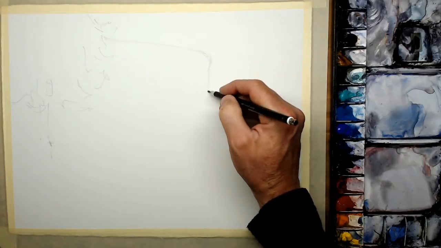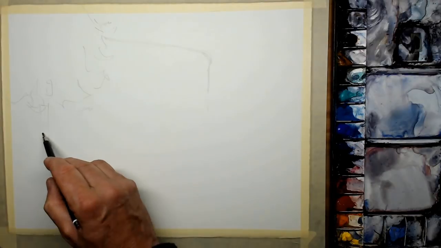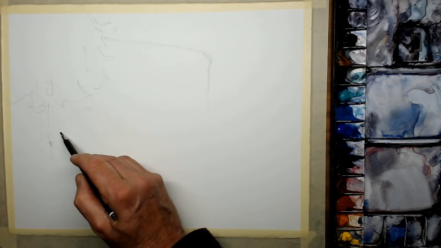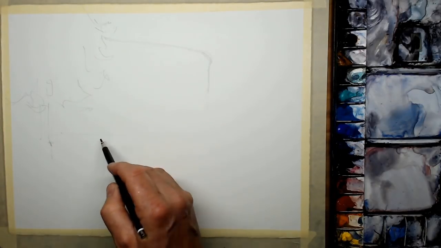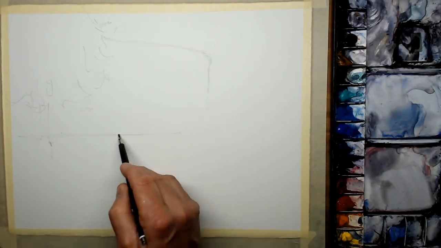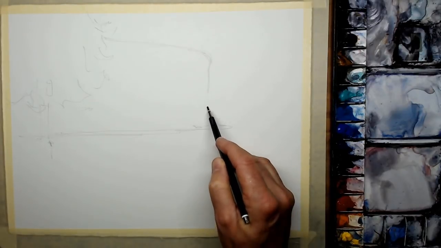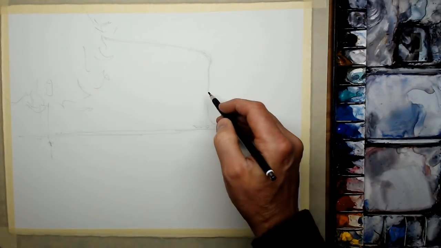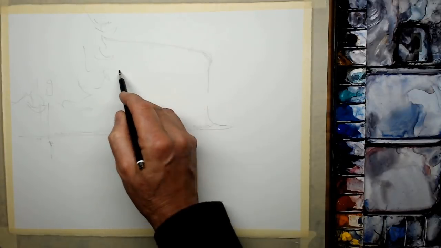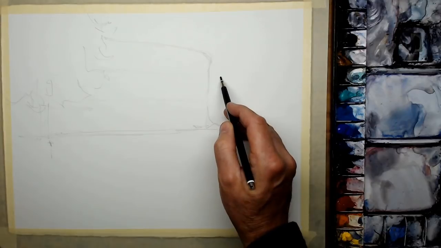So I start in the top left corner, loosely getting in the outline of the tree and then the background building, angling that slightly left to right. Rather than having a horizontal edge, which would be a little bit boring, have it at a little bit of an angle, as it was in the photograph, just really copying that, which works quite well.